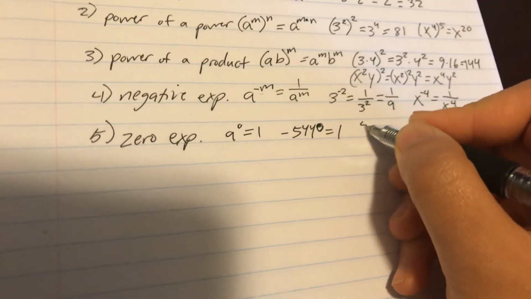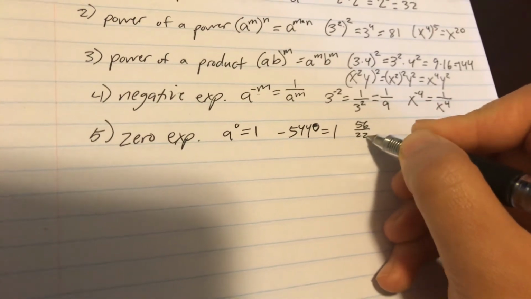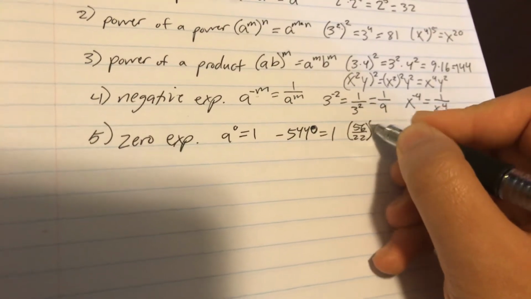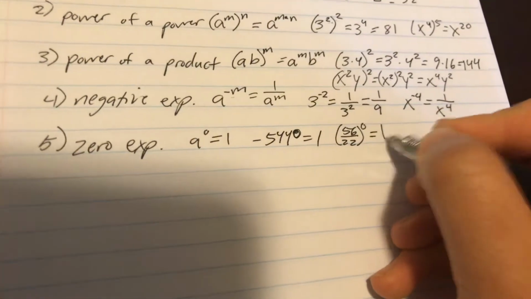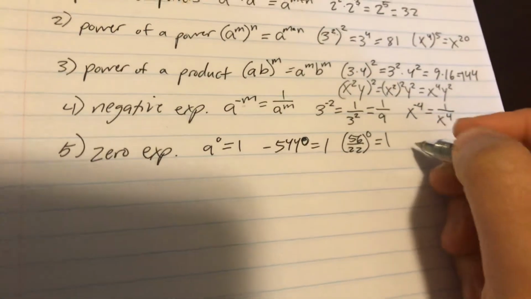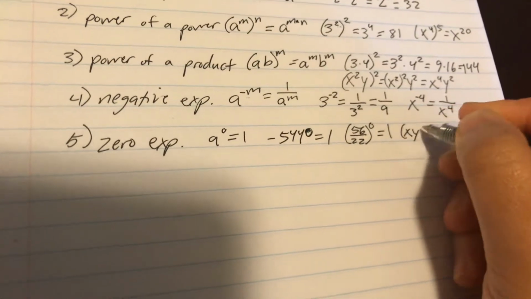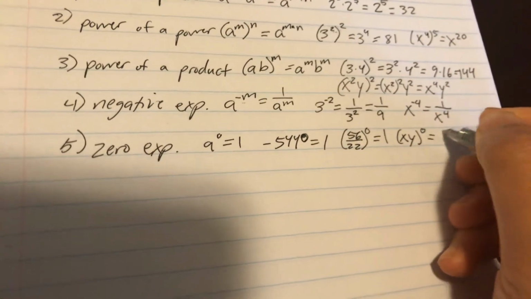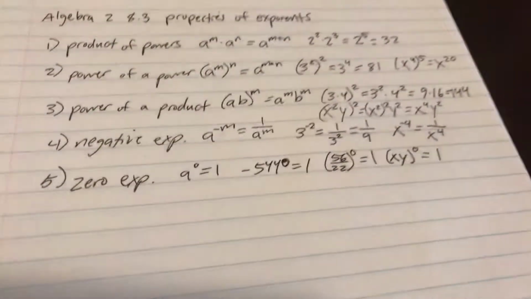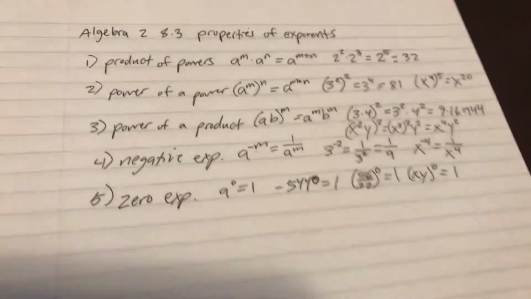Or a fraction, say 56 over 23 or 22 to the 0 power, that's also going to be 1. Same thing with variables. So if we have x, y raised to the 0 power, that's also going to be 1. So anything to the 0 power is always going to be 1.